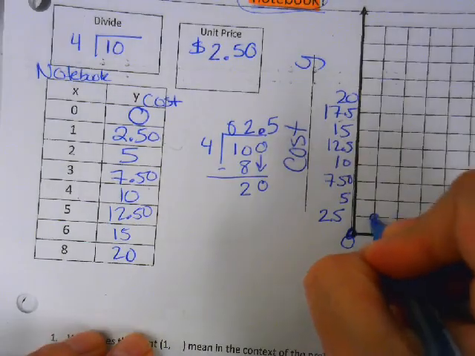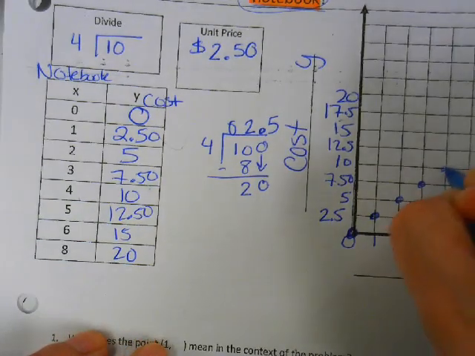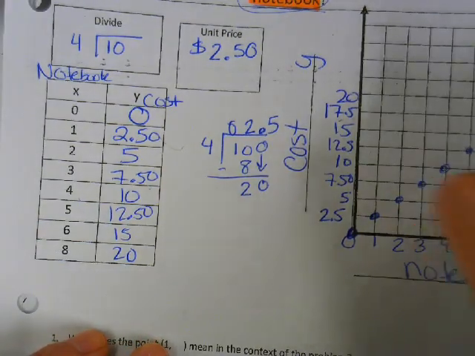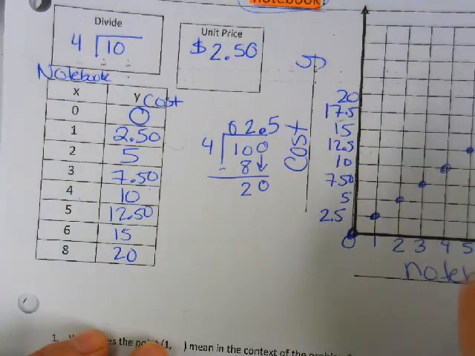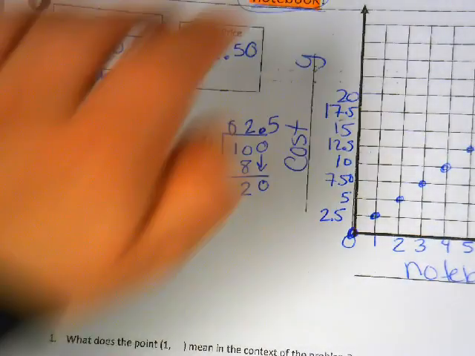1, 2.50, 2, 5, 3. And it should be a straight line.